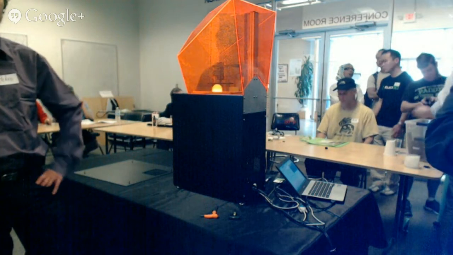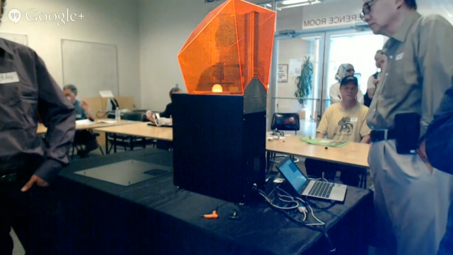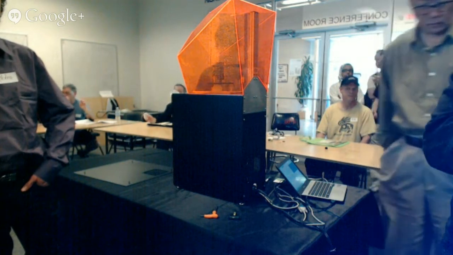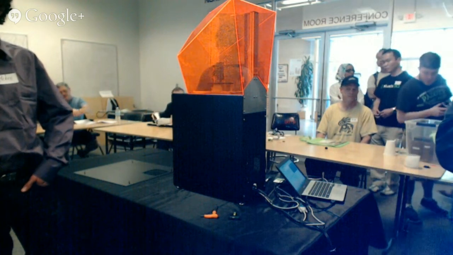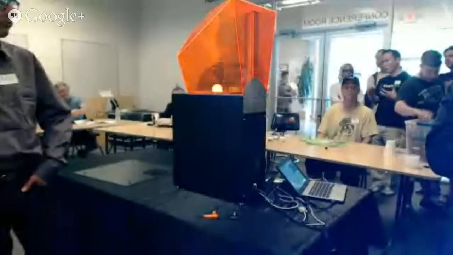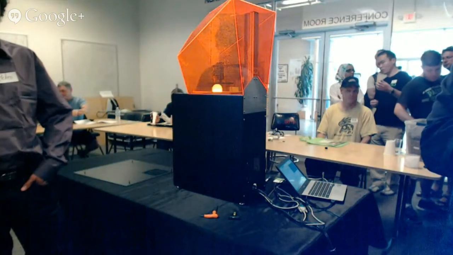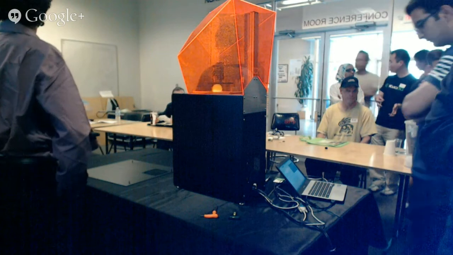What if you're printing for the purpose of the part? The solution is easy. Put more resin in. Put enough resin in, the bubbles always stay at the top, right? No problem. Size of the vat doesn't really make much of a difference.